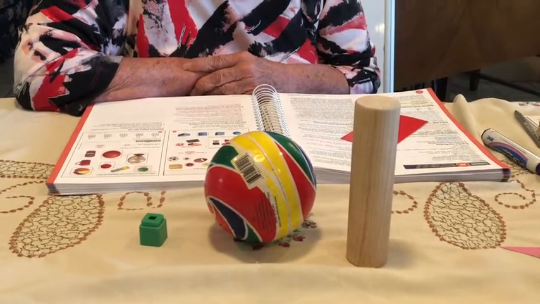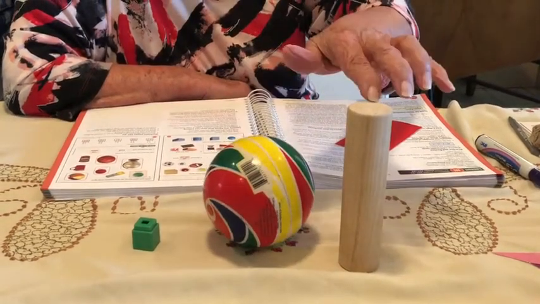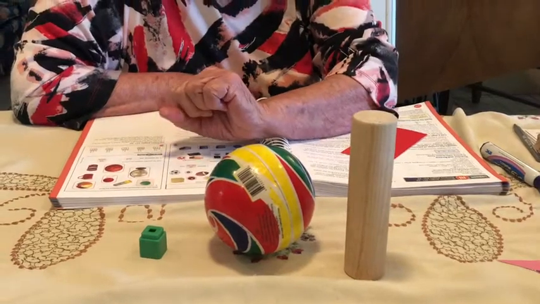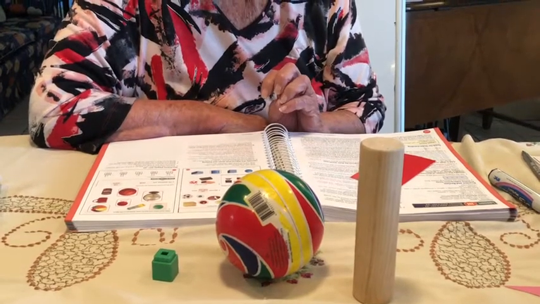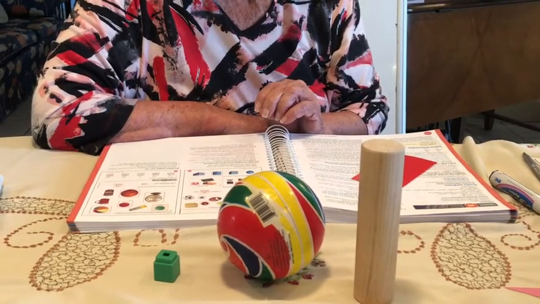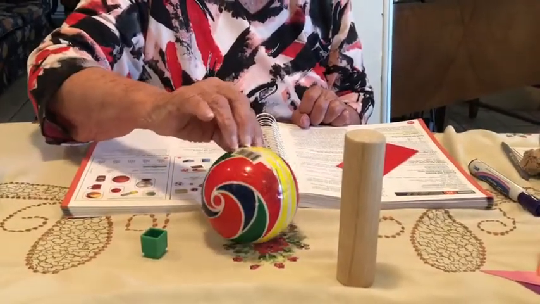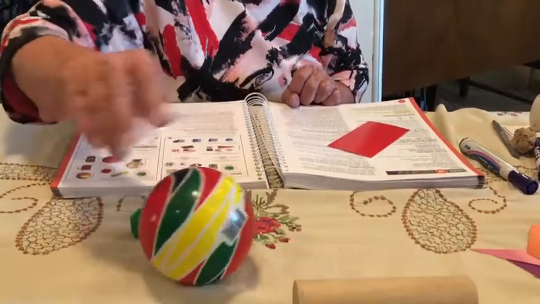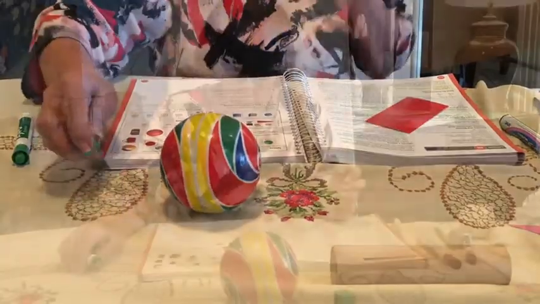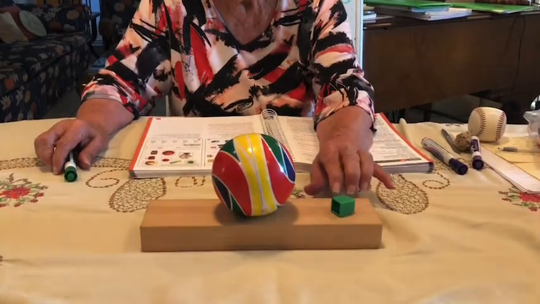Which one doesn't belong? Now remember, these two can roll, but there's one that doesn't belong that has nothing to do with rolling. Which one doesn't belong? This one doesn't belong because it doesn't have any curves in it. And as I just gave you the hint, these roll. Can you roll this? No. Okay.